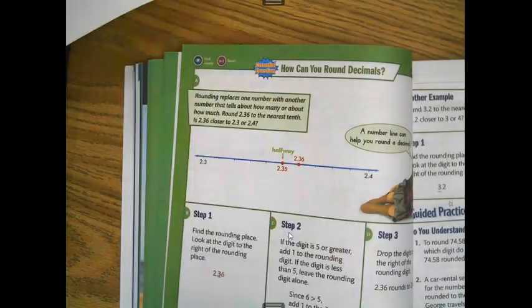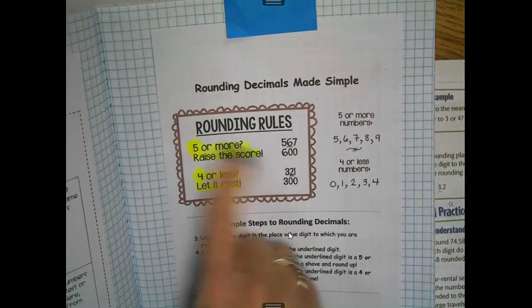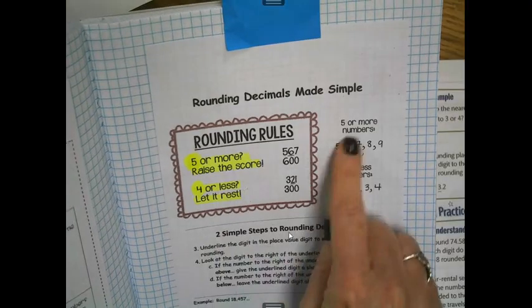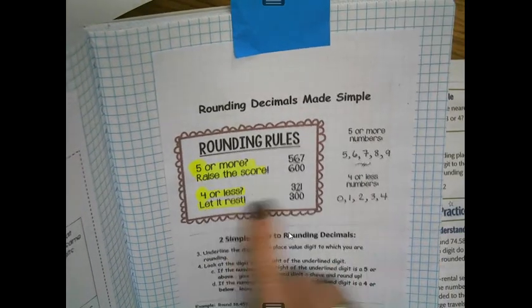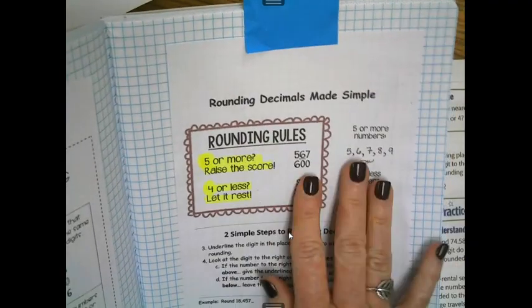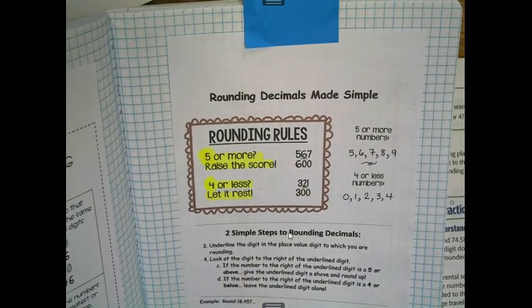So page 63 in your journal, we talk about it a little bit at the top. Rounding decimals made simple. Right here it is. These are your rounding rules. 5 or more, raise the score. So your 5 or more numbers would be 5, 6, 7, 8, 9. 4 or less numbers would be 0, 1, 2, 3, 4. We'll talk about this in just a minute. So here's some steps. And right here, we're going to look at an example.